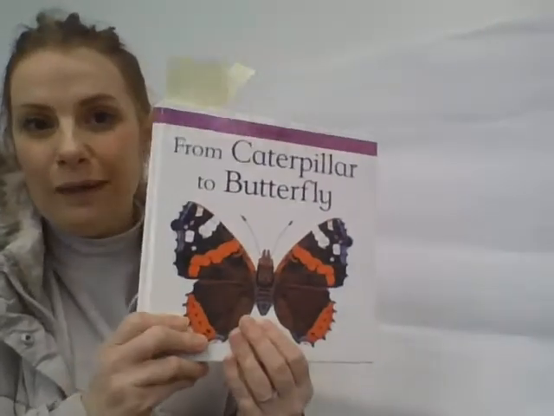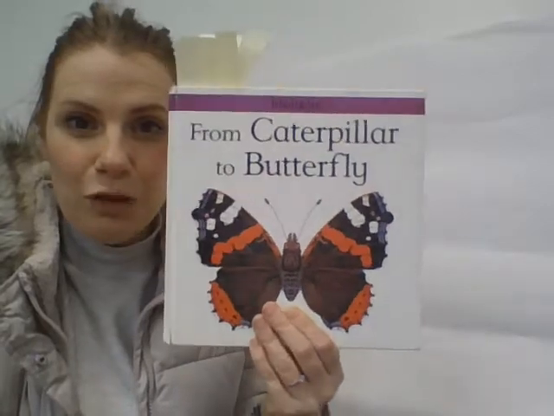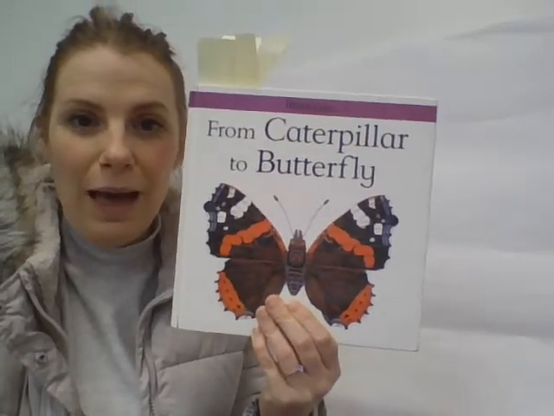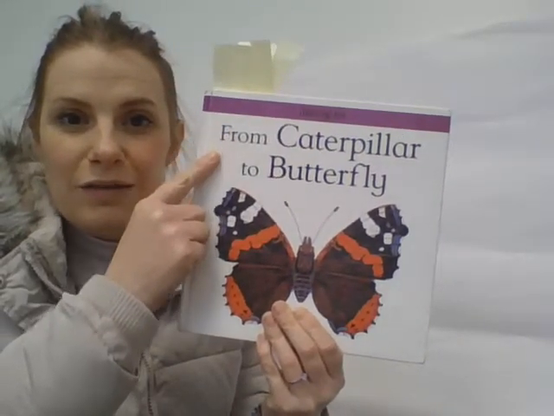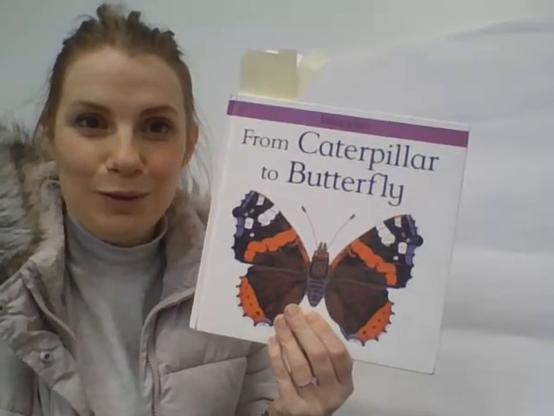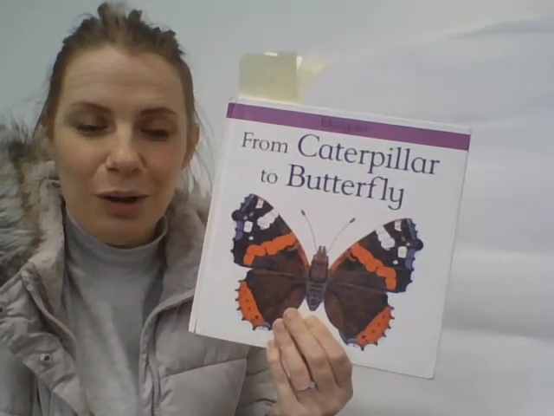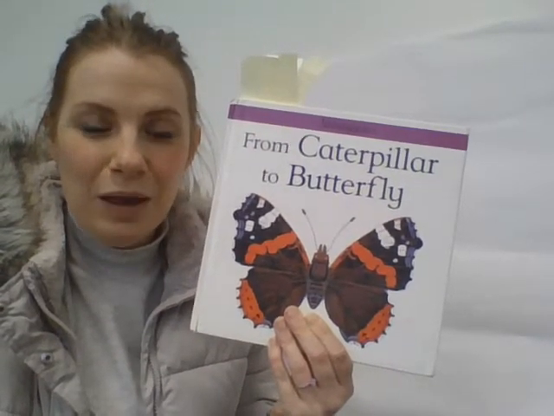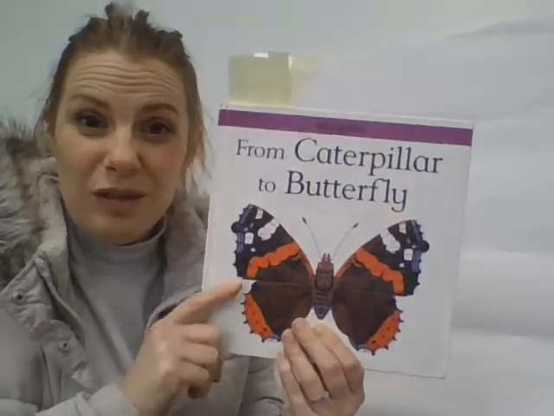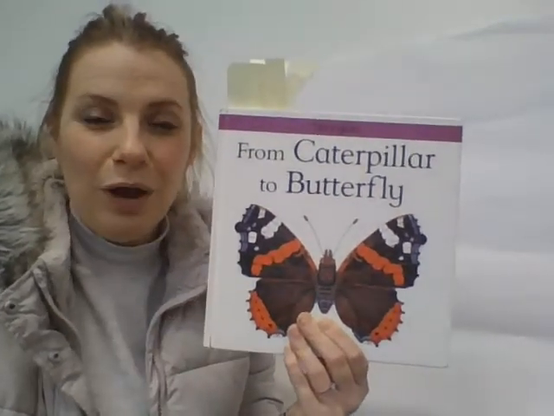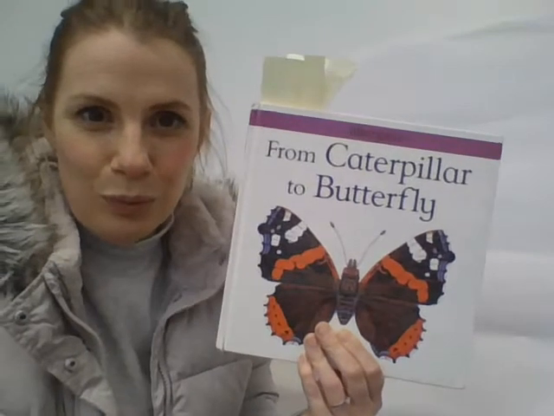But first of all, this is what we're going to do in our lesson. Now, we've talked about information texts, and we looked at some information yesterday. So today, we're going to be looking at an information book all about how caterpillars change to butterflies, the life cycle of a butterfly. So this isn't a story, this is an information book, and you're going to see what an information book looks like.